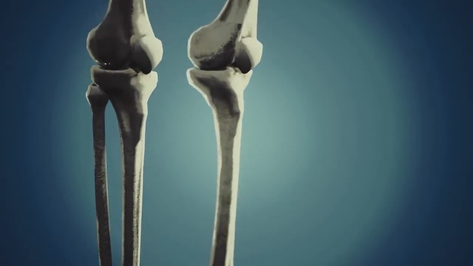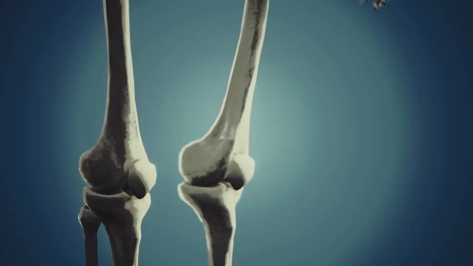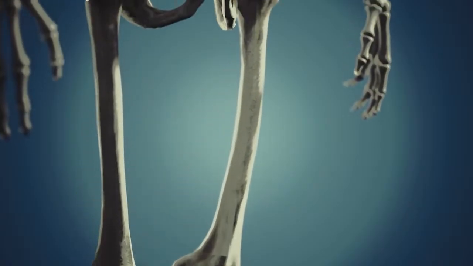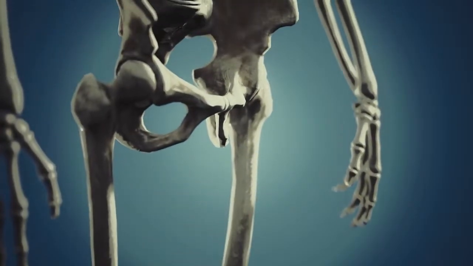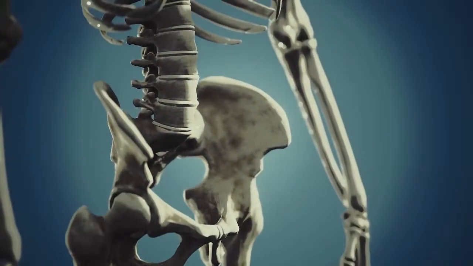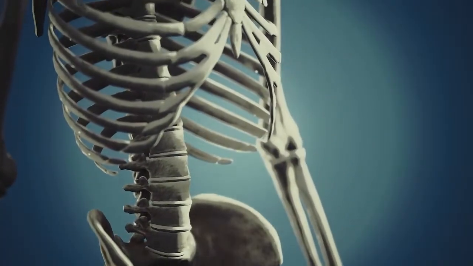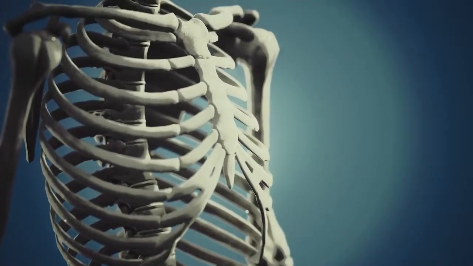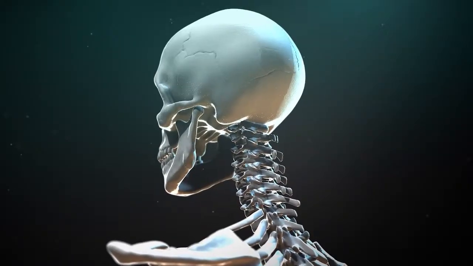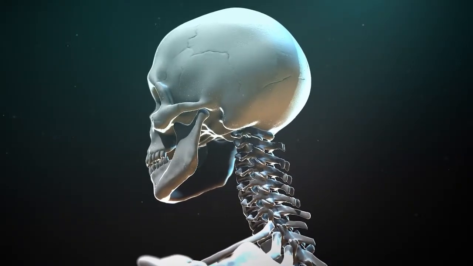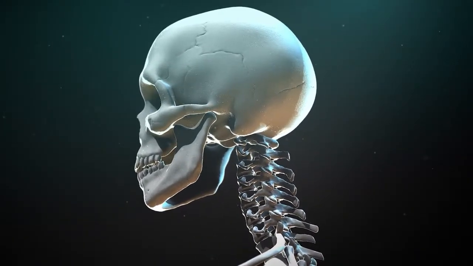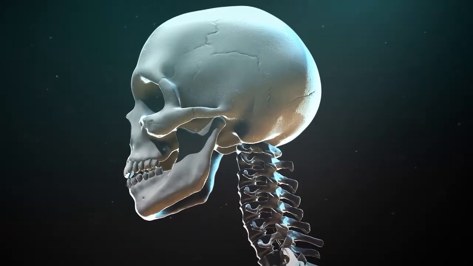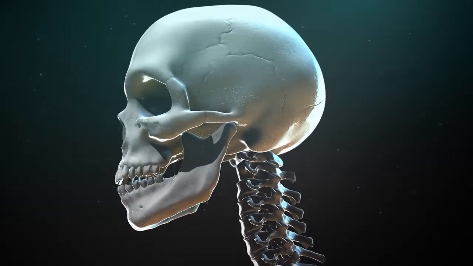Bones are connected to each other at joints, which allow movement and help to maintain the body's posture and balance. There are 3 main types of joints: synarthrotic joints, amphiarthrotic joints, and diarthrotic joints. Synarthrotic joints, also called immovable joints, do not allow for any movement. They are found between bones that are tightly fused together, such as the bones of the skull.